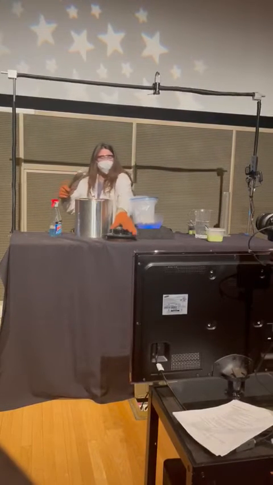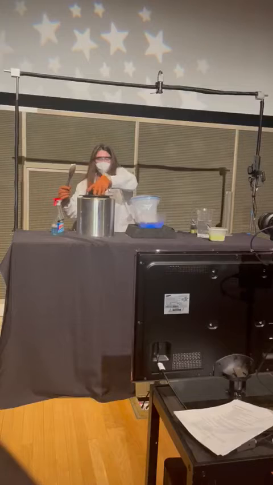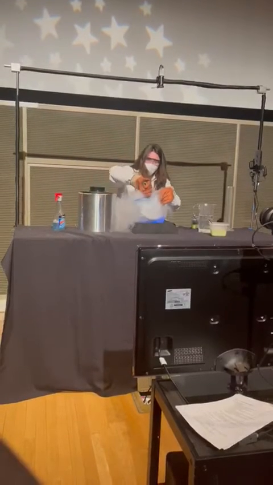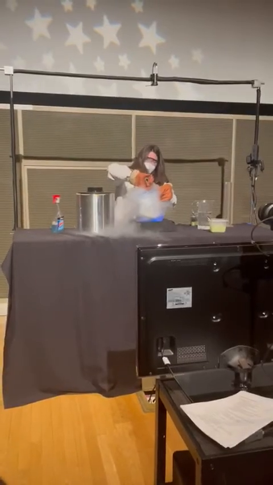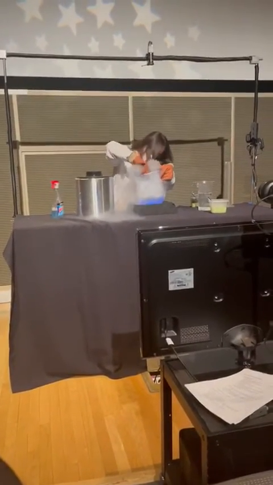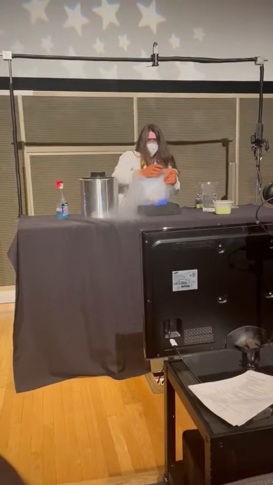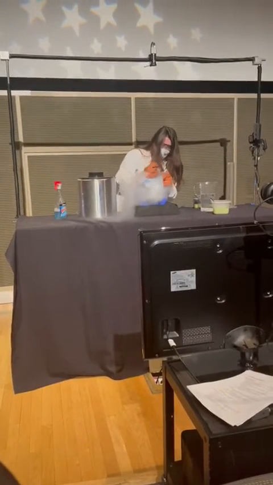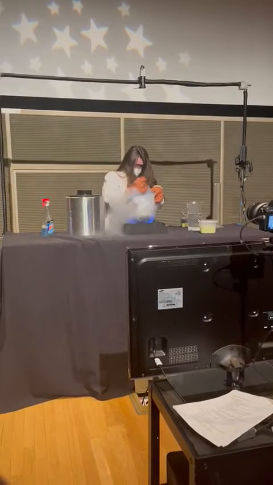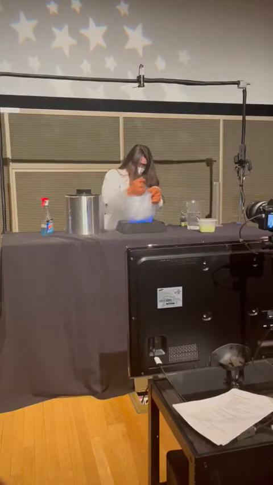Wow, it's getting a little spooky. It's like a potion. It's making me want to laugh. Look at that. Wow. I'm a mad scientist. Look at that. Ooh, it's starting to clump together a little bit.